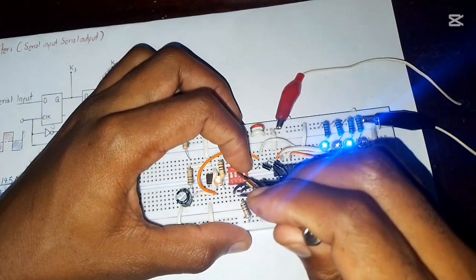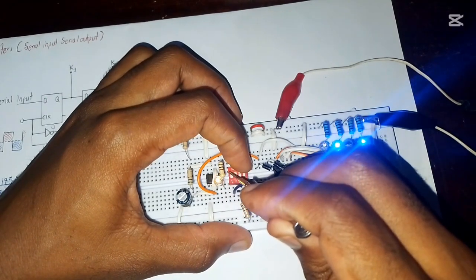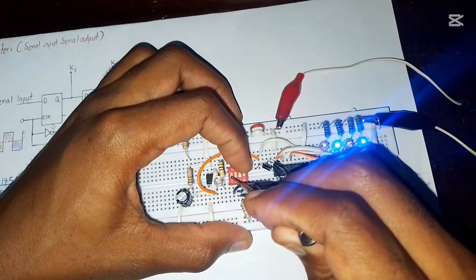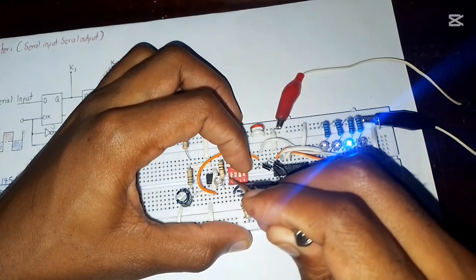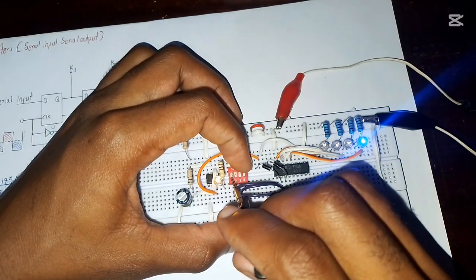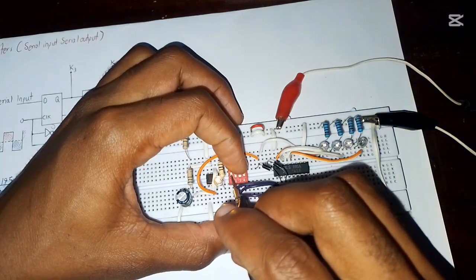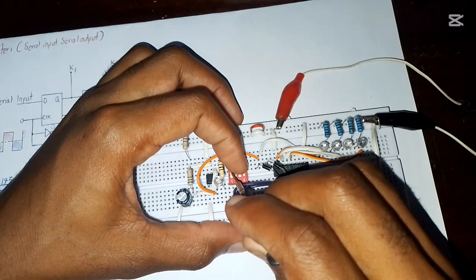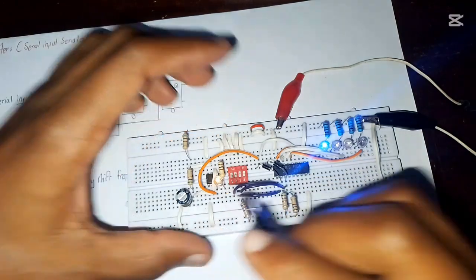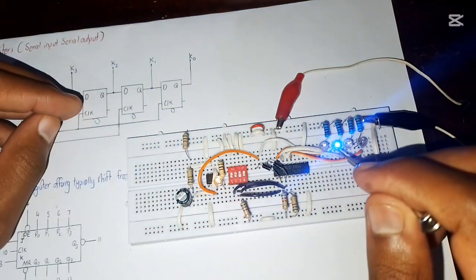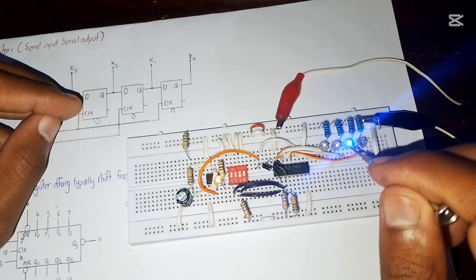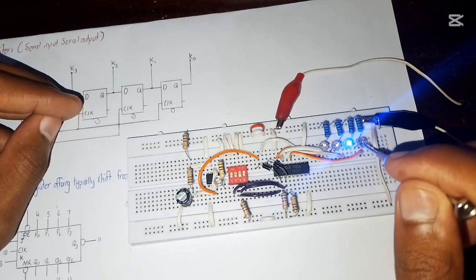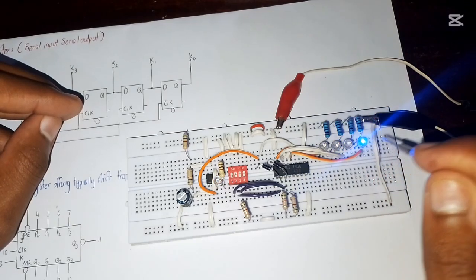Let me just put 1 for you to understand well, then turn it off. Okay, let's wait for the clock pulse right there. Now I've turned it off. So that one goes from flip-flop to flip-flop until it goes out of the circuit like that.